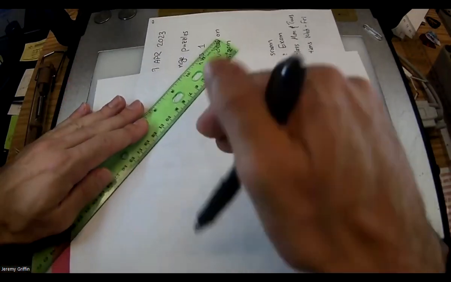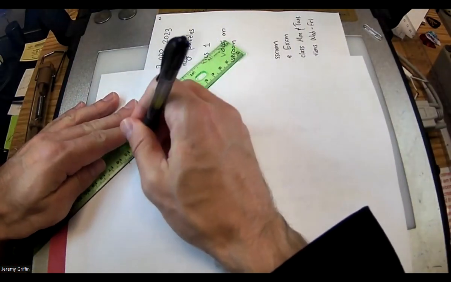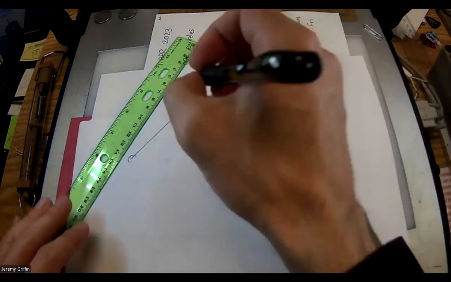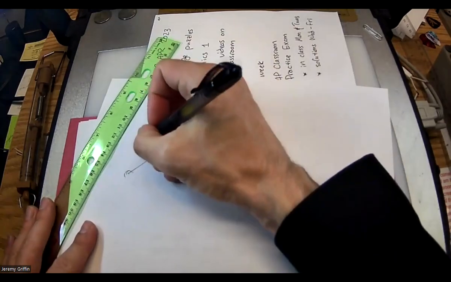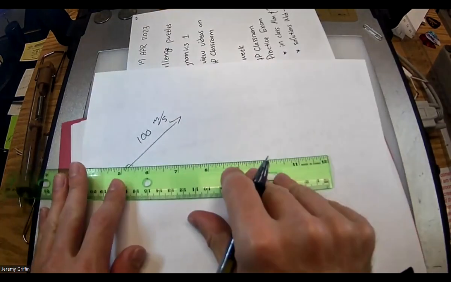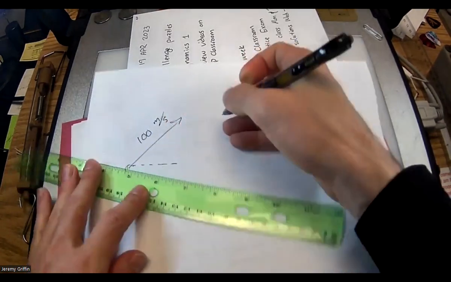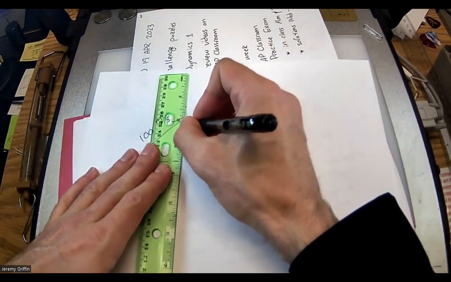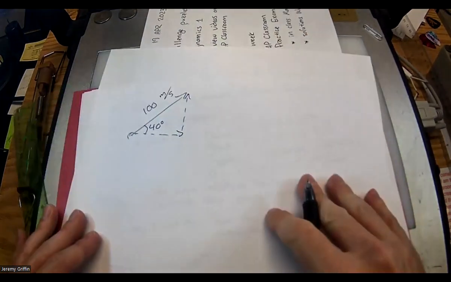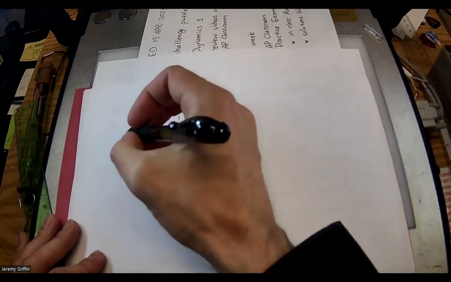So check this out. We're going to break this into components. We're going to say it's been blasted at 100 meters per second at a 40-degree angle. My picture's not really to scale, but let's say it's about 40 degrees. I don't know, maybe it's not too far off.